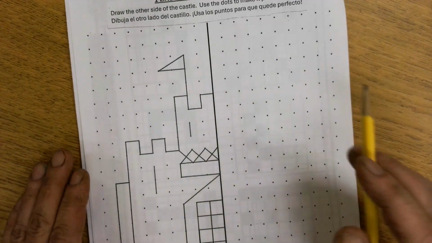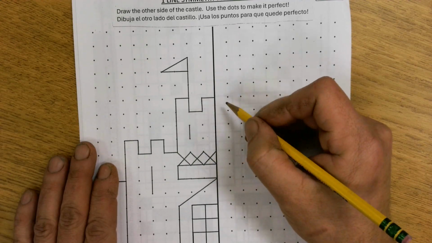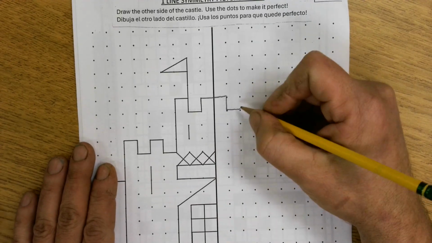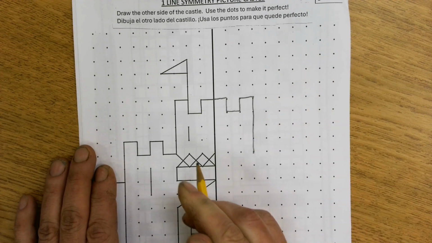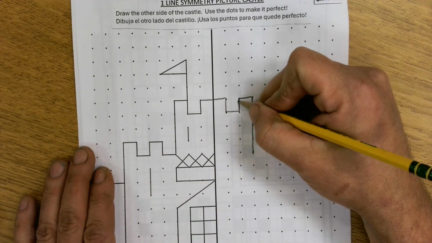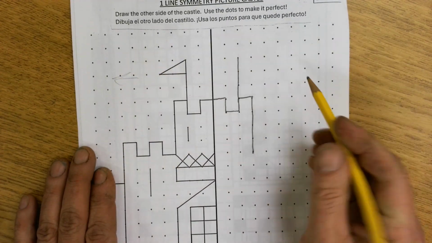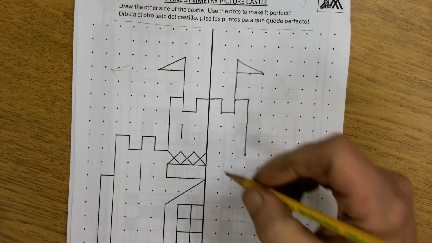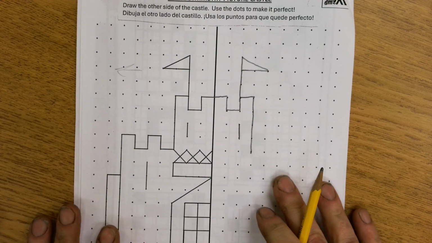And then the last page is more of the same thing, except this time you're drawing the other half of the castle. Now this is the most difficult of all of them. Just pay attention to how many dots each line goes. And then any additional items that you might need to do. Notice the flag goes that way. The flag's going to go this way on this one. So hopefully you see that. Don't forget about windows and so on. They all count. Okay? Take your time with this one.